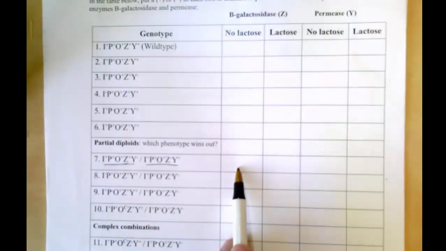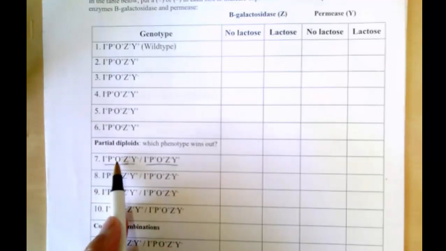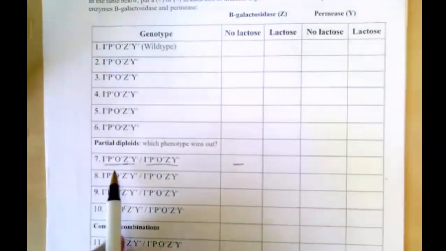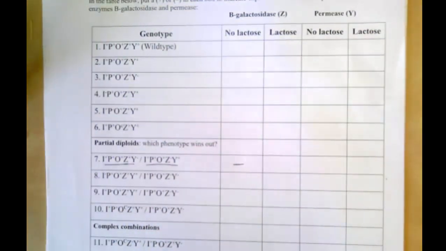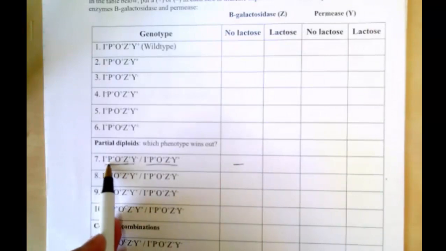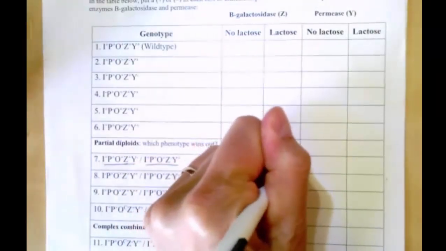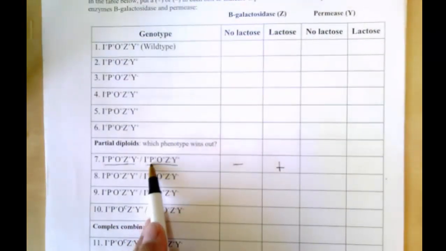So for the Z gene, in the absence of lactose, the repressor would bind to the operator and transcription would be turned off. And when we added lactose, then the repressor would respond to that lactose by changing its conformation, falling off of the DNA, and allowing this copy of the operon to be transcribed, and therefore we would make the beta-galactosidase protein. Same type of thing for the Y gene.